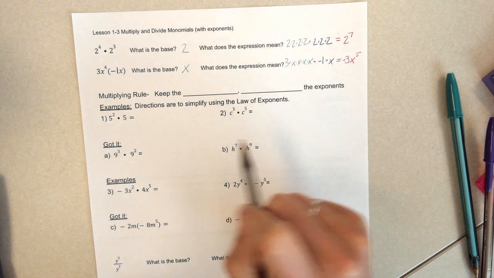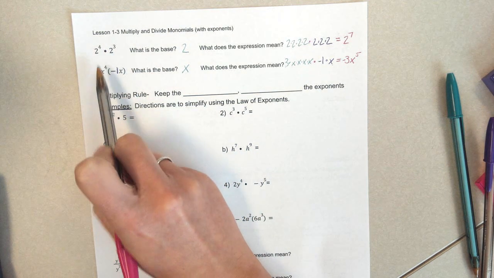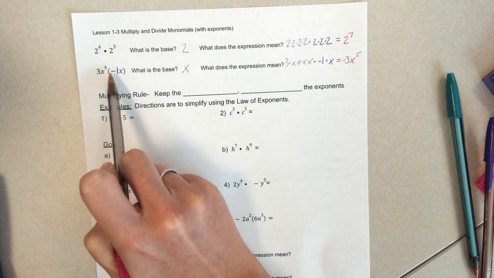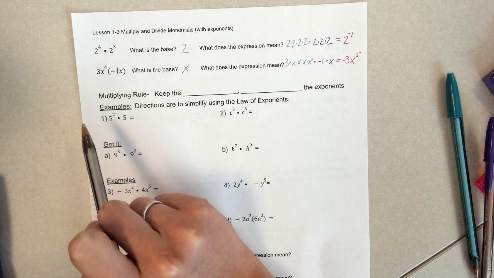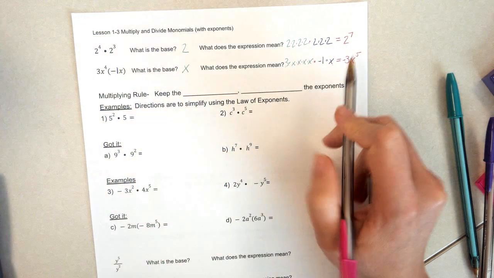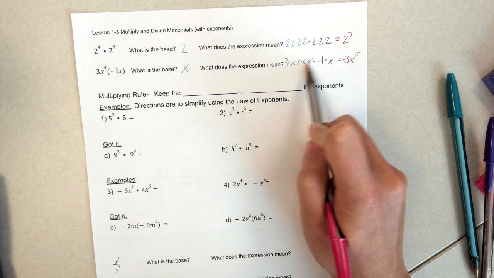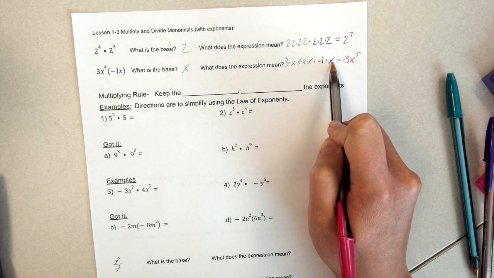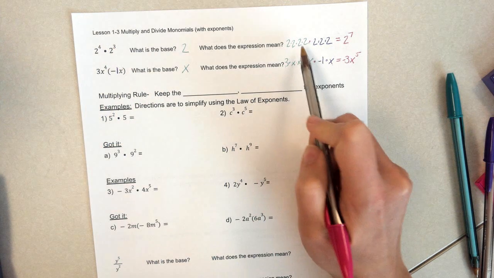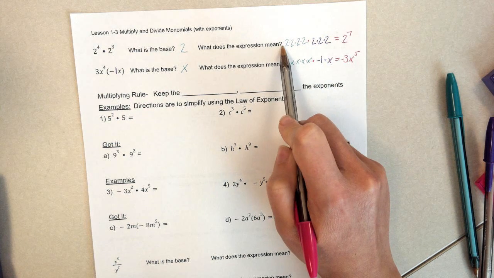So if you're thinking about this, when we are multiplying, that means you're using either the dot or parentheses right next to each other. That means we're multiplying them. The multiplying rule is: keep the base, and add the exponents, because if you add 4 plus 3, that tells you how many times total you are repeating it.